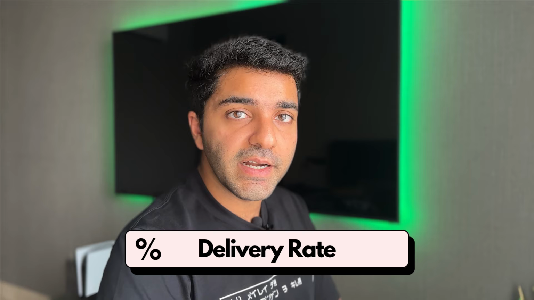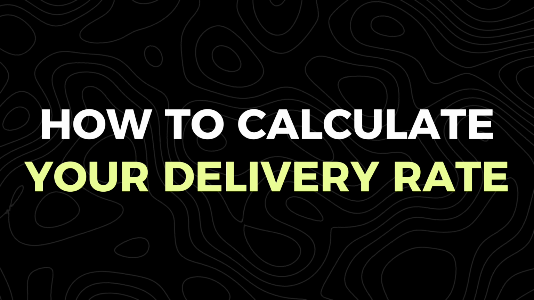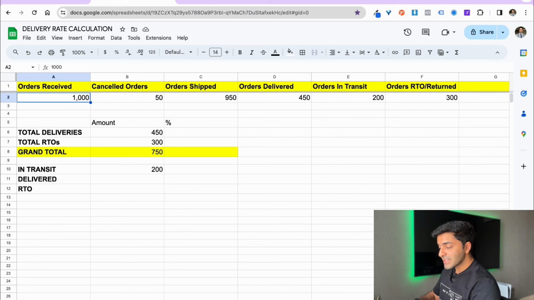Look, we all know picking the right product and having good creatives is the core of any good money-making dropshipping business. But there's one more metric that is even more important in the Indian market, which is the delivery rate, which is the opposite of RTOs. And the problem here is that most people don't even know how to calculate the delivery rate or their RTO percentage. So let's dive into the Google Sheet and let me show you how to actually calculate that the correct way.